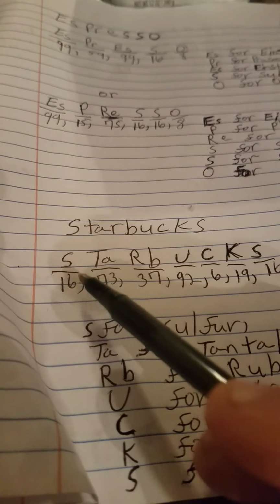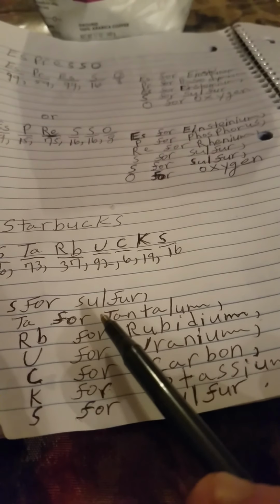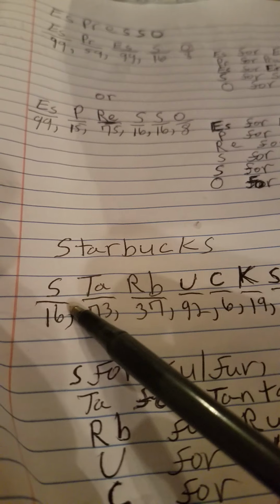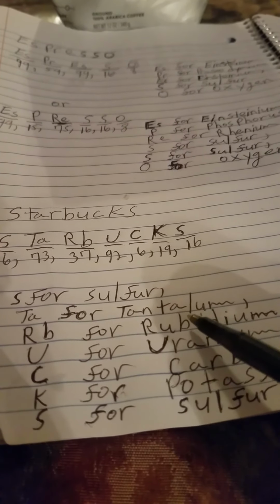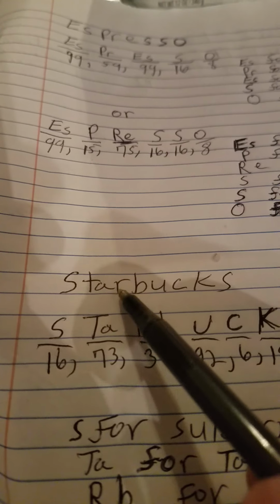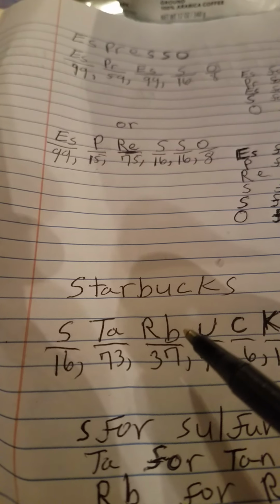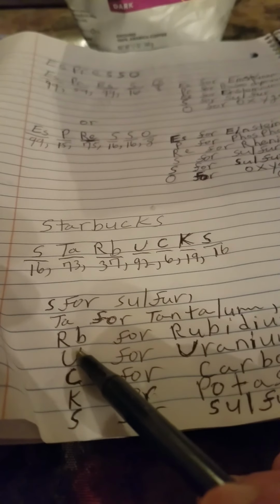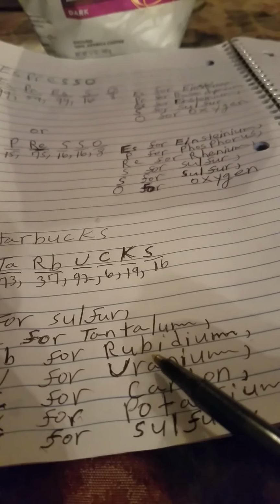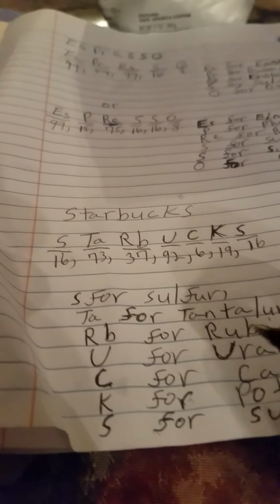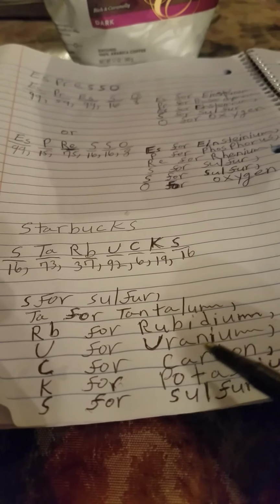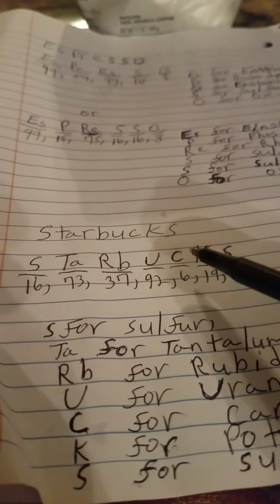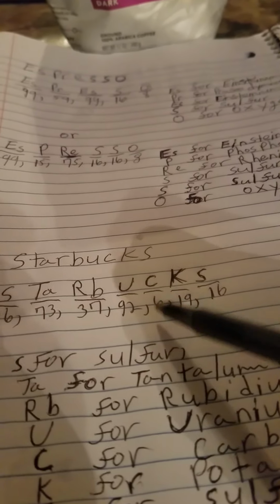So we got Starbucks. Capital S, atomic number 16 for sulfur. Then we got capital T and a small a with atomic number 73 for tantalum. Then we got capital R and B for rubidium, with the atomic number of 37. Then we got capital U, atomic number 92, for uranium. Then we got capital C for carbon, whose atomic number is 6.